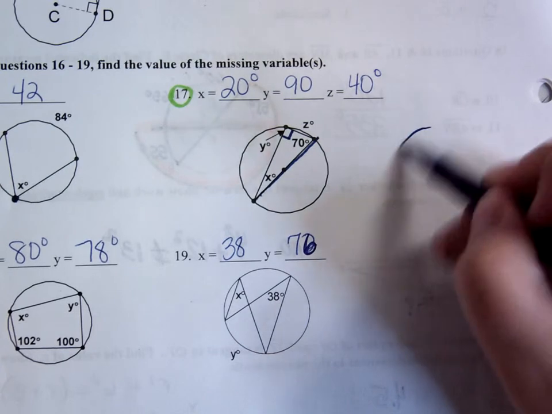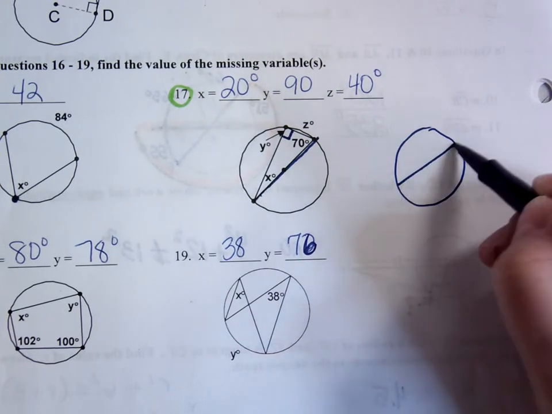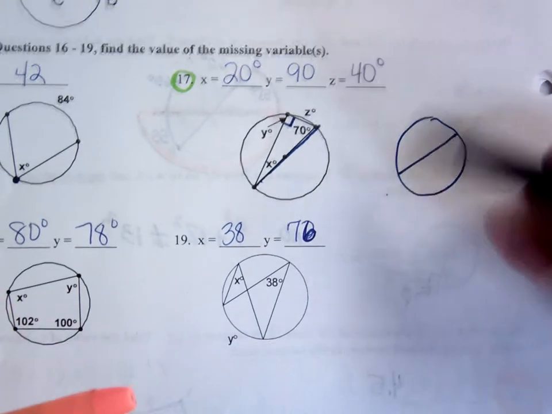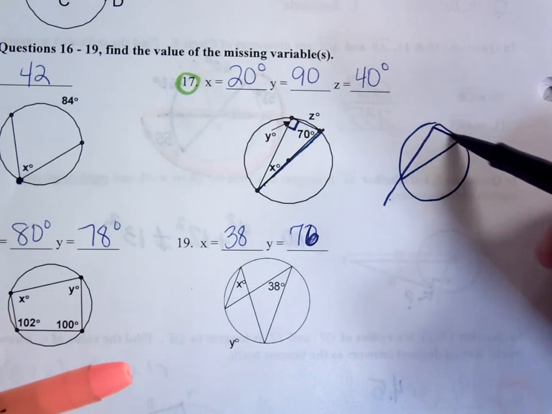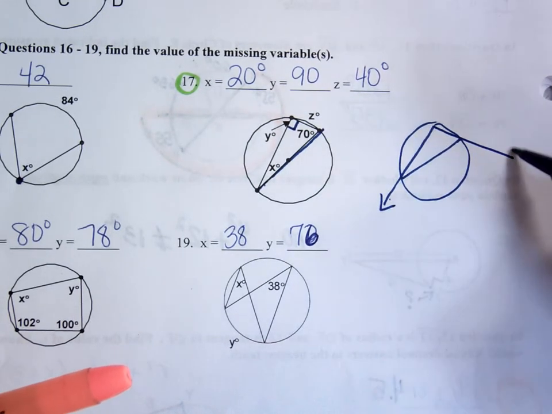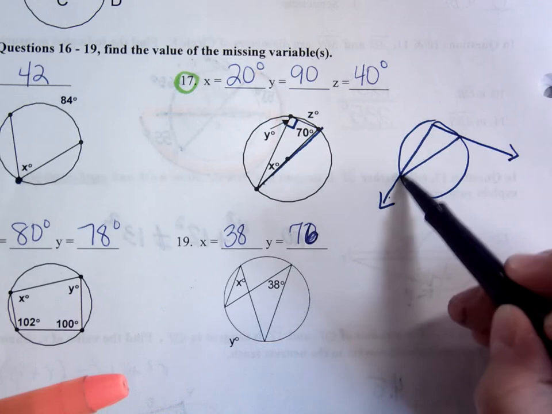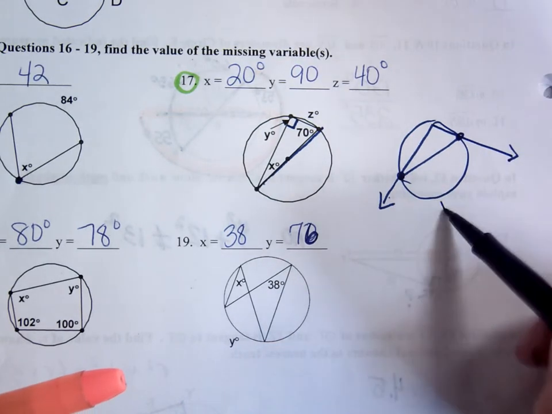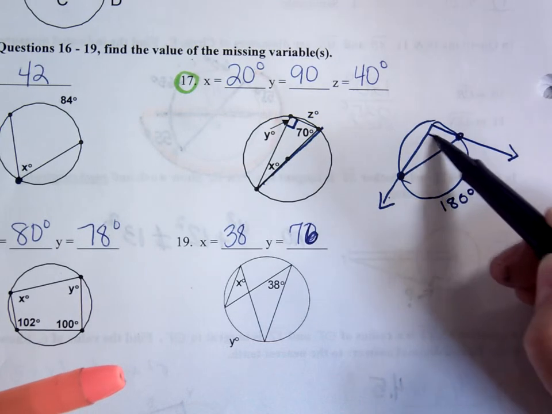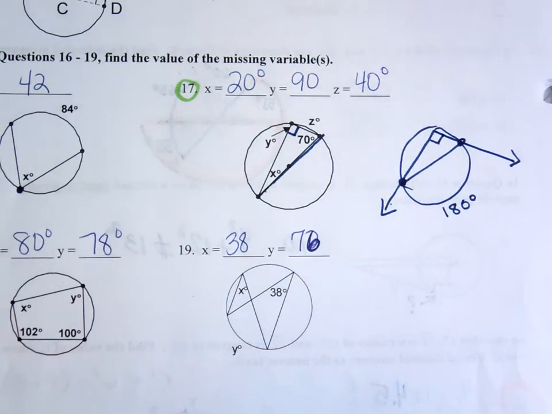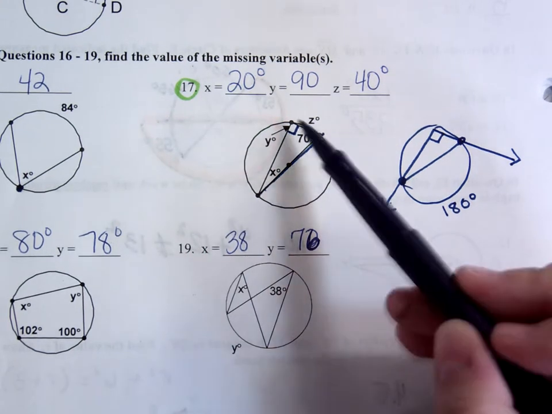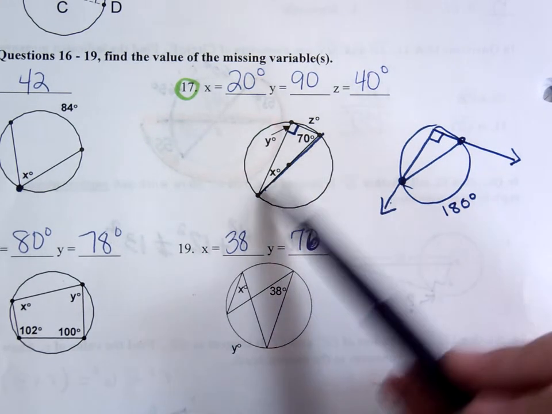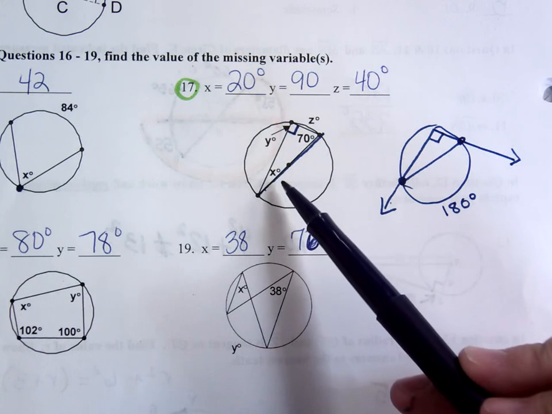It makes sense because, let me see if I can do this. Basically, think about extending the sides of that angle. If this is a semicircle from here to here, if that's a diameter, then this is all 180, and half of 180 is 90. So that's what's going on there. Anytime you have a triangle inscribed in a circle where one side of the triangle is a diameter, it's automatically going to be a right triangle.